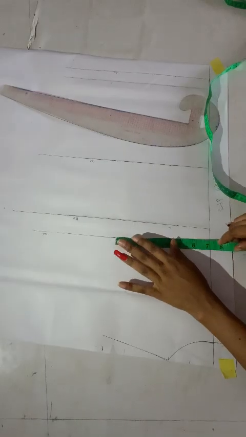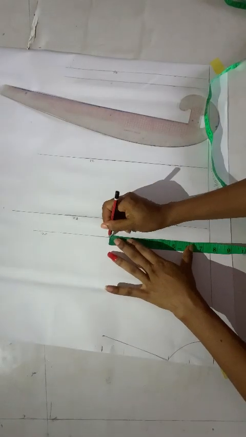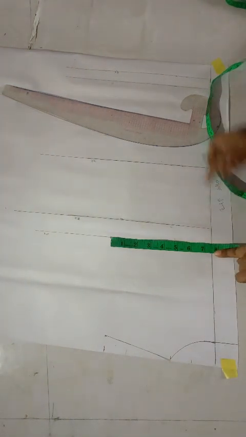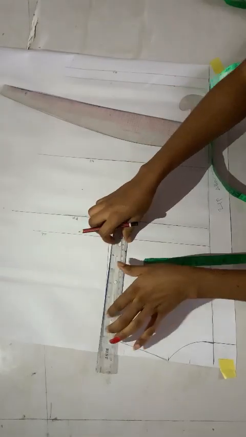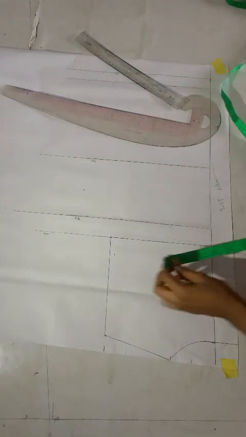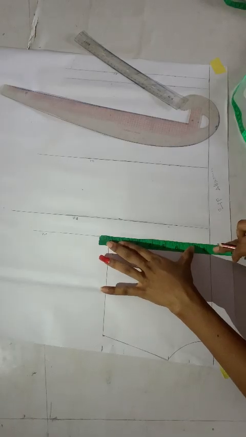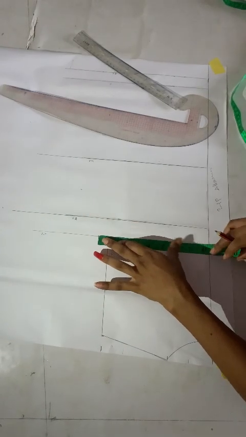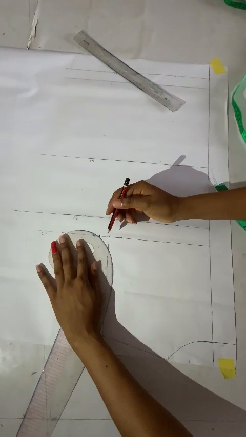So I'll do the same thing I did. I'll go in by my shoulder measurement, 7.5. Note my measurement is starting from the straight line. So after that, I'll just connect it. Then I'll measure my bust measurement, 33 divided by 4. That's 8 1/4. So that's what I put down there. Then I'll just connect it.